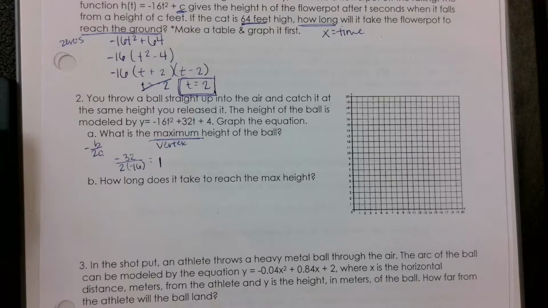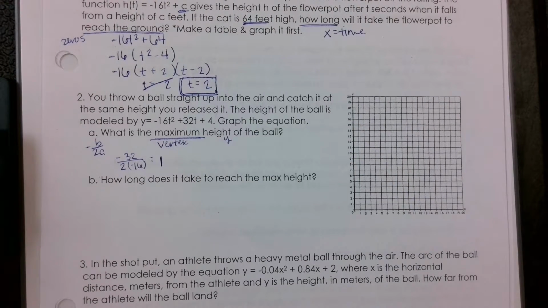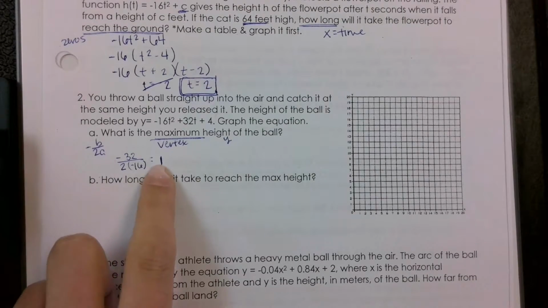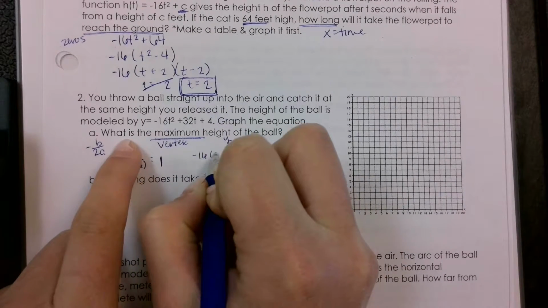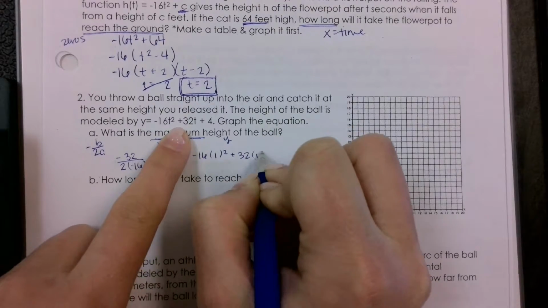We want to know the maximum height. So does that want the x value there or the y value? The y value, right? Height is y. I'm going to write that below it. So how are we going to get the y value of your vertex? Plug back in, right? We're going to take that 1 and plug it into our function. So we've got negative 16 times 1 squared plus 32 times 1 plus 4.